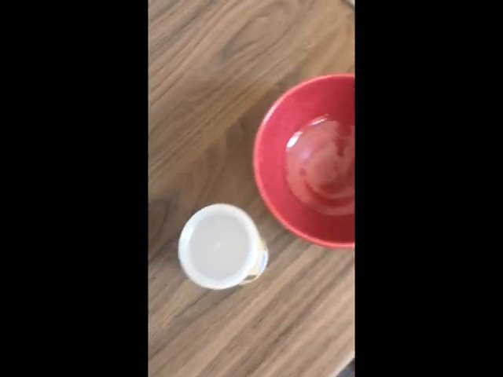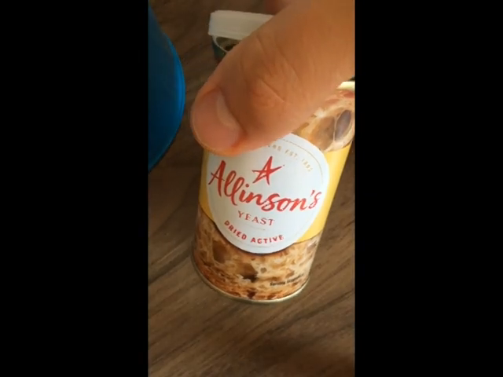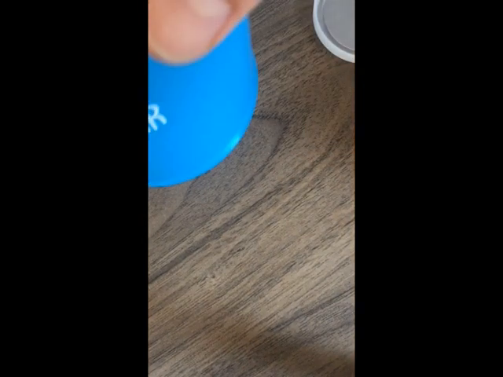Hey guys, time for a little science lesson. I'm going to show you what's been happening in the kitchen here. We've got some yeast. Okay, yeast is a single-celled organism. It's different from plants or animals. We've got some sugar here. We're going to make a mixture.